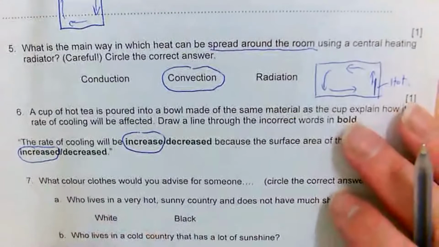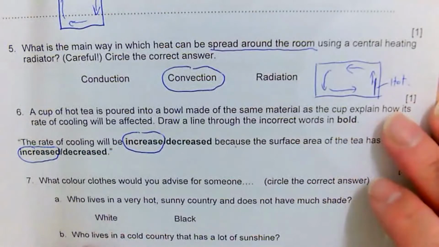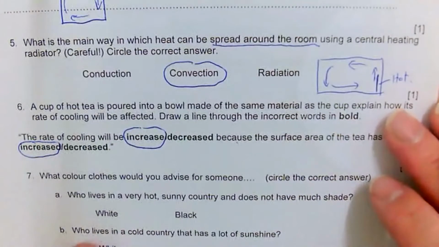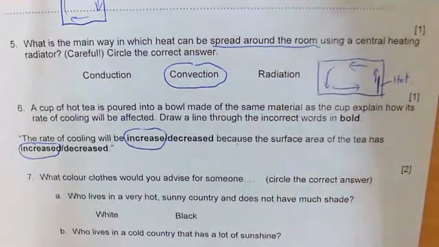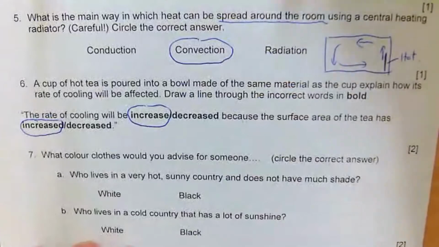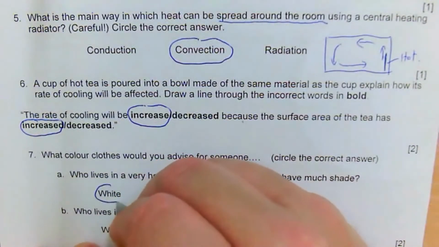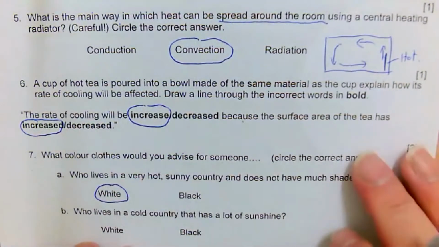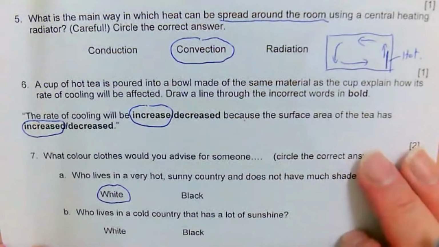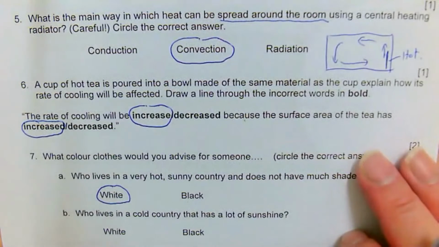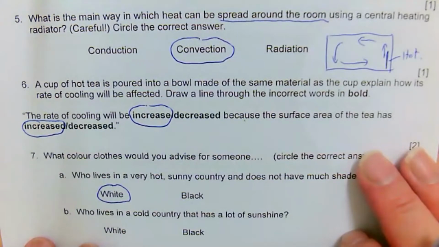Now, the last factual question is, what color clothes would you advise for someone who lives in a hot, sunny country, doesn't have much shade? In a hot, sunny country, they need to try and stay cool, so they would wear white. Remember, that's why traditionally sailors wear white, because they often sail to places which are hot, and they need to try and keep cool, because it's not nice to sweat.